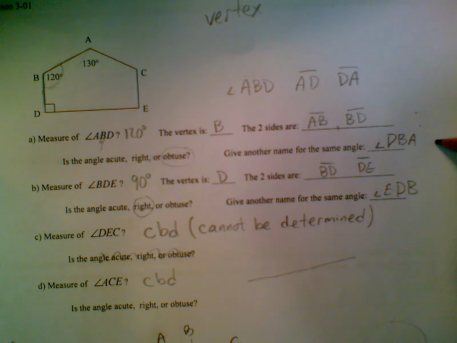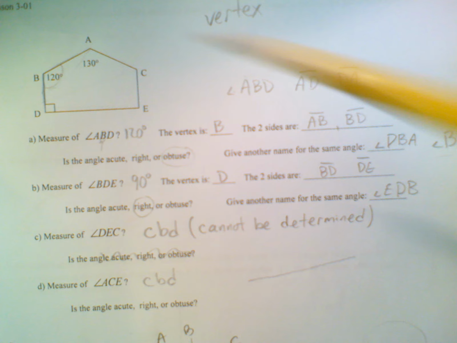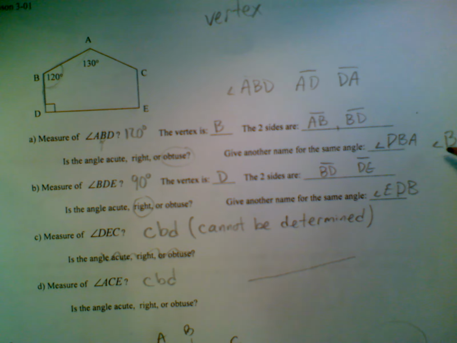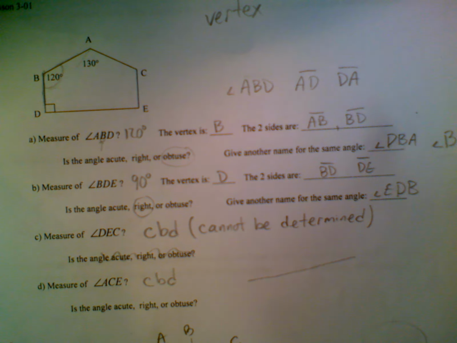You could give this name, angle B. That is an acceptable name for this angle in this diagram because there's only one angle at point B in this diagram. Nobody could be confused about which angle I'm talking about if I say angle B in this diagram.